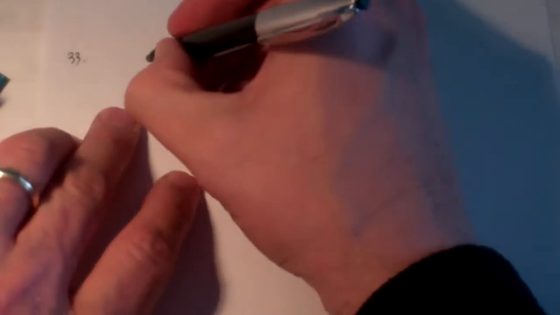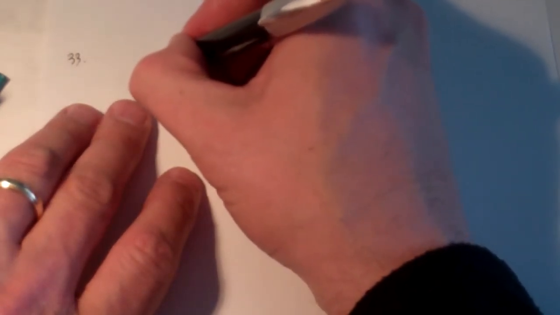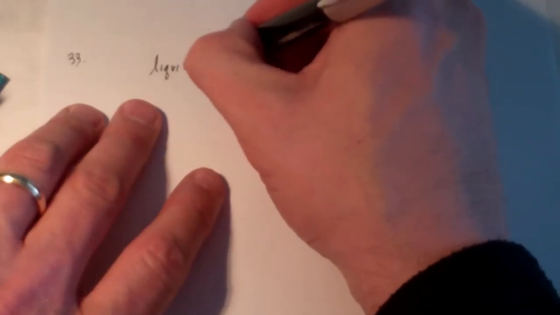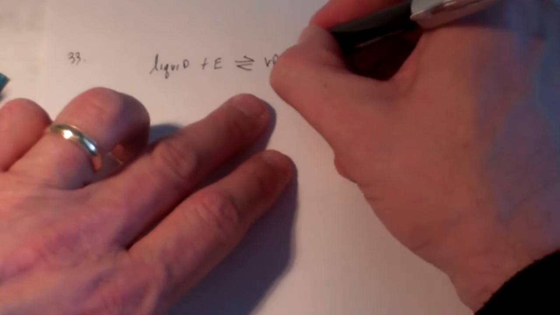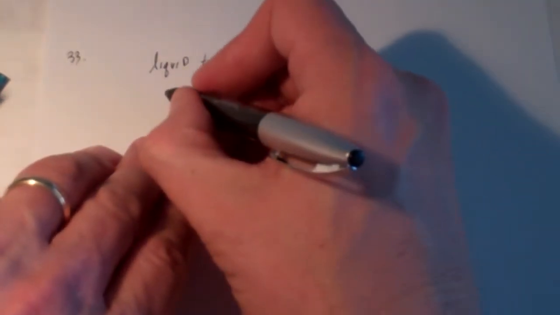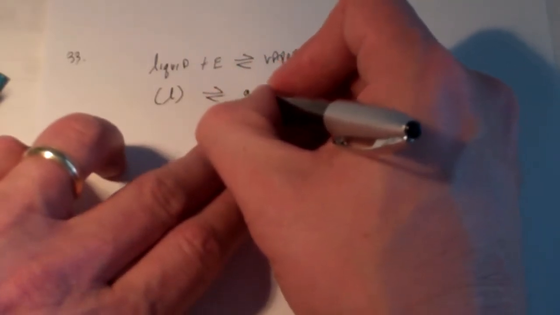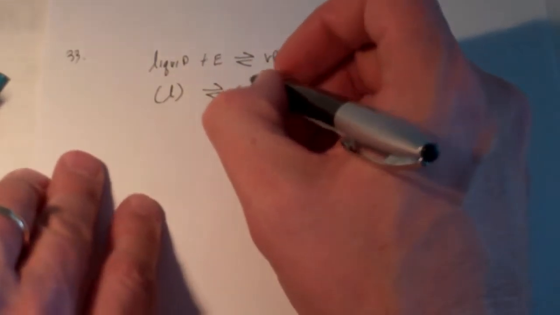So let's take a look at number 33. 33 reads, the following liquid vapor system is at equilibrium at a given temperature in a closed system. So it says we have a liquid plus energy is at equilibrium with its vapor. Now we can write this as liquid is at equilibrium with its gas. Vapor and gas are synonymous.